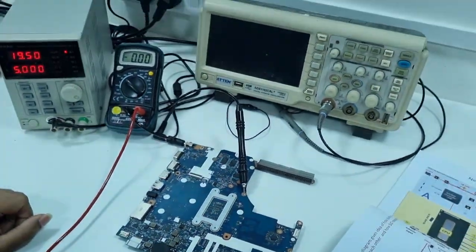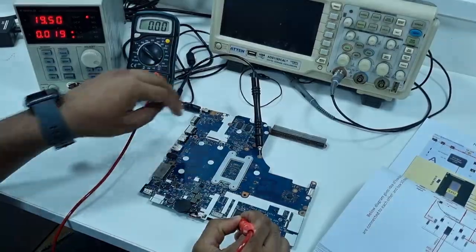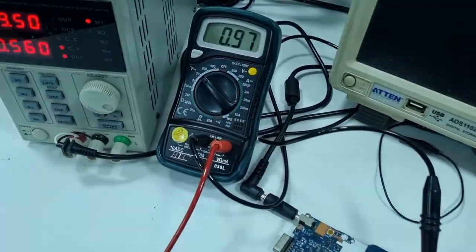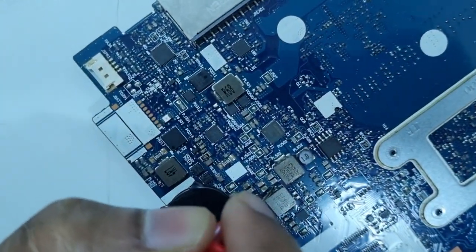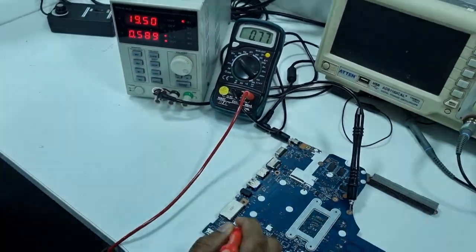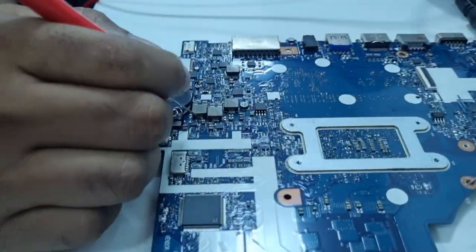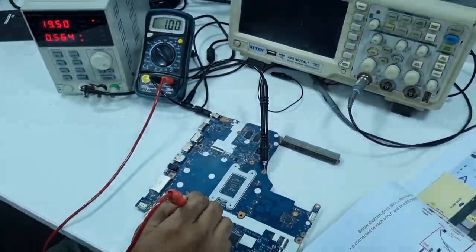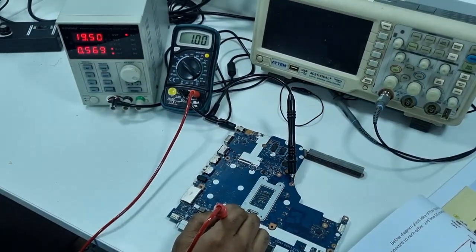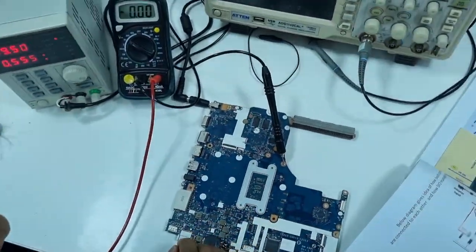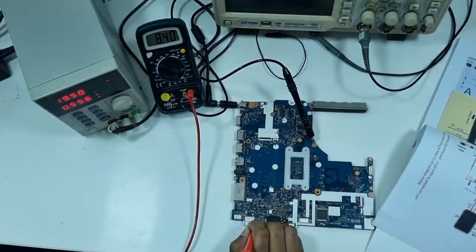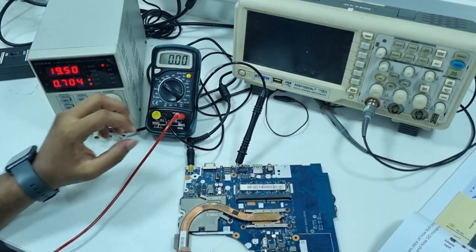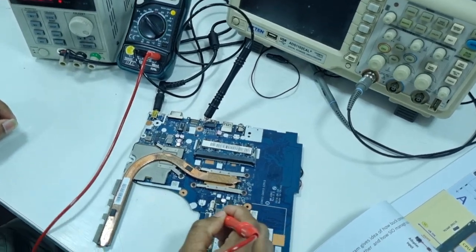So we'll turn on, press the power button, and each coil will show different voltages. Yeah, this is a 3.3 volt. Next is, this is a 5 volt. Next is, this is a 1 volt to the PCH. PCH is inside the CPU, and this is a 1.2 voltage for the DDR4 RAM. Okay, so we check 3.3, 5, 1.2, 1.05.